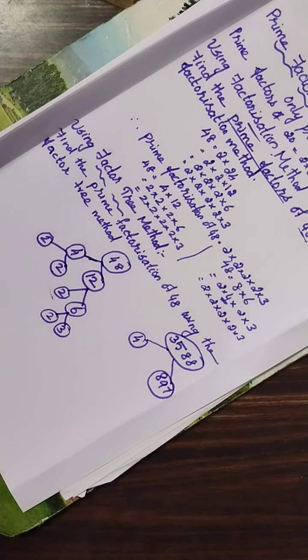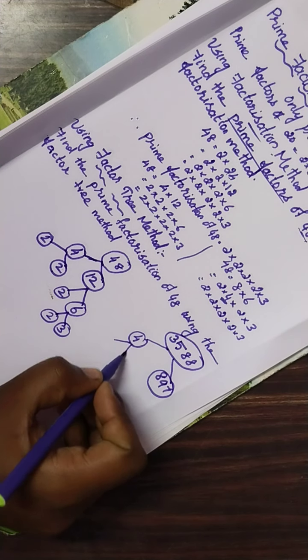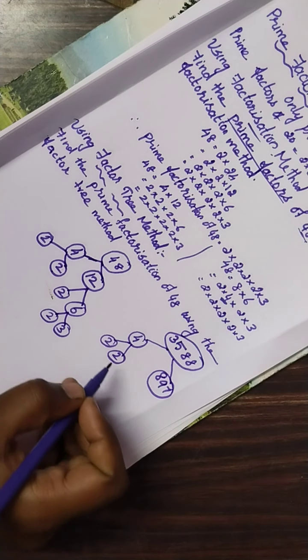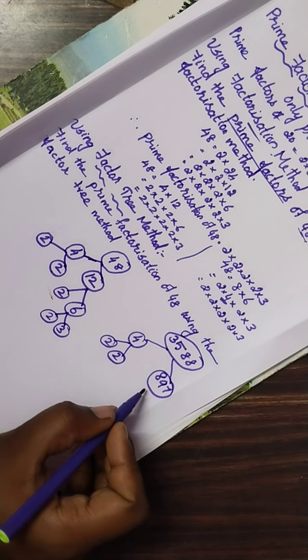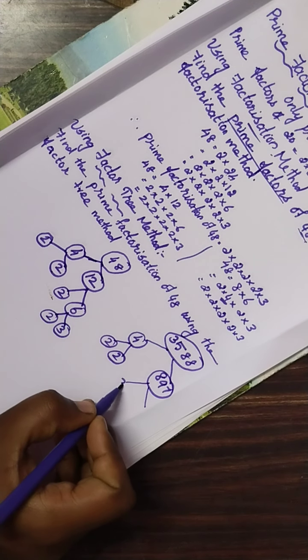So the first step is over. Then split 4 into 2 into 2. This is a prime number. Then split 897, using the third table.